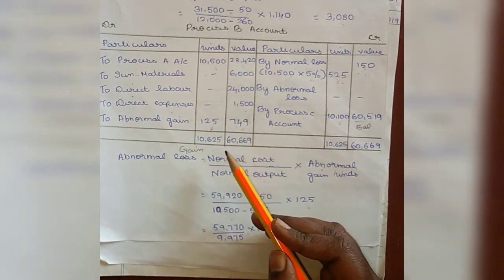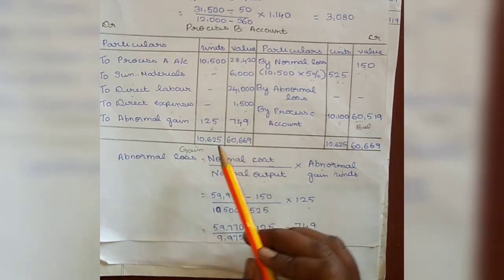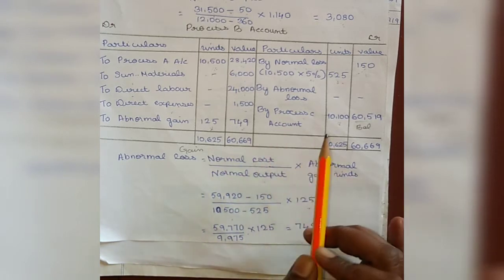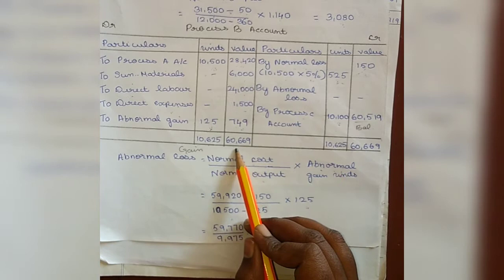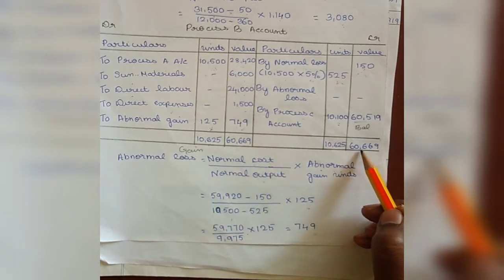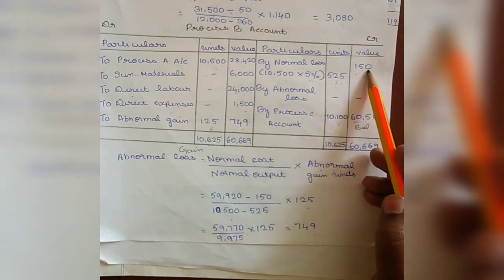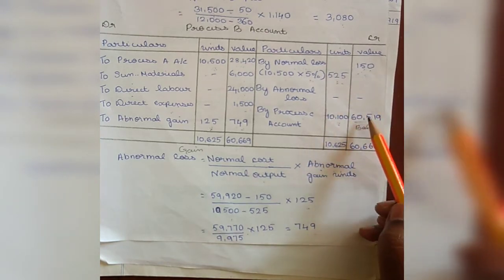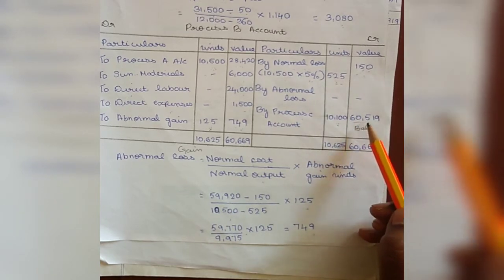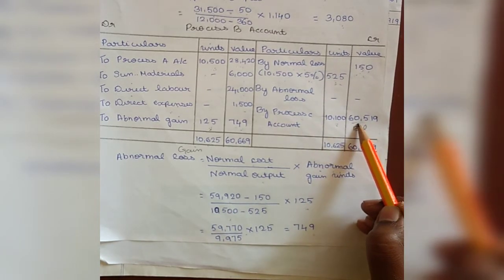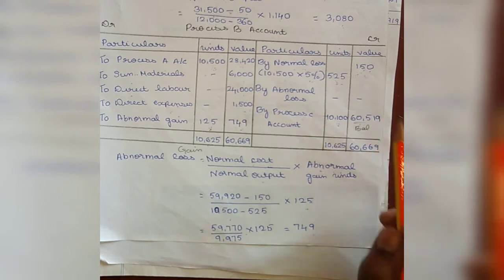Now the total of the debit side is more. So make sure that the units of your debit and credit should tally. So it is 10,625 and the value will add up to 60,669. From this value, if you minus the value of normal loss of 150, you will get the balance that has to be transferred to process C, which is 60,509. Now this balance has to be carried forward to process C account.